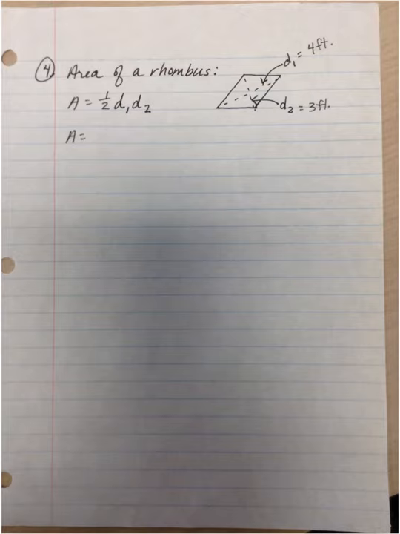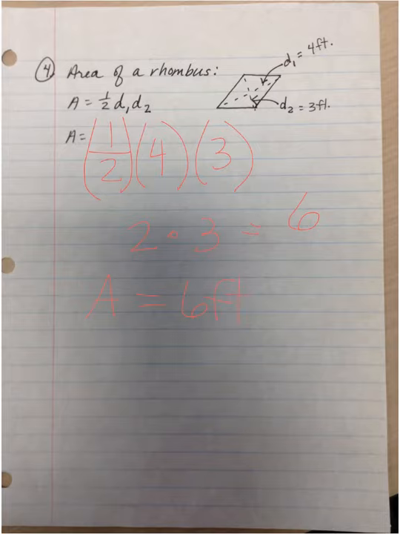So I plug that formula in, and I say area equals 1/2 times D1, which is 4 feet, times D2, which is 3 feet. And this is all multiplication, so I'm just going to go across: 1/2 times 4 is 2, times 3, which equals 6. So my area for this rhombus is 6 square feet, or 6 feet squared.